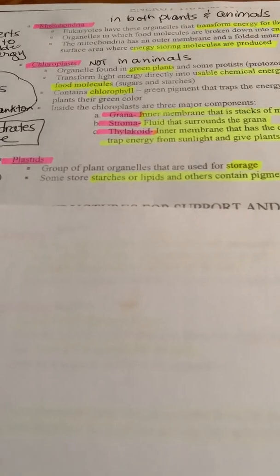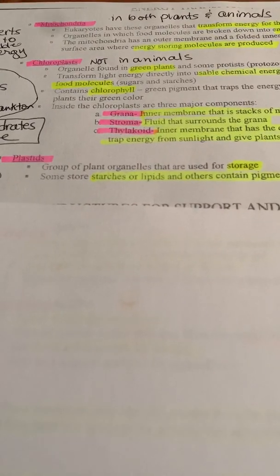So these are kind of like secondary storage. Like in your house, the primary storage, the vacuole, would be like maybe the refrigerator, but then a plastid might be like a cupboard or a drawer in your kitchen. So plastids are very small extra storage only in plants.